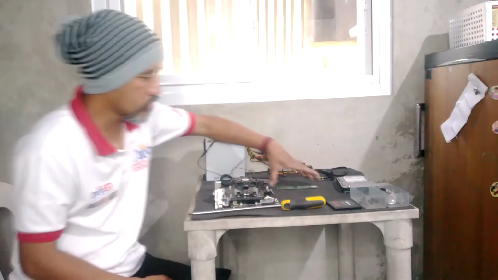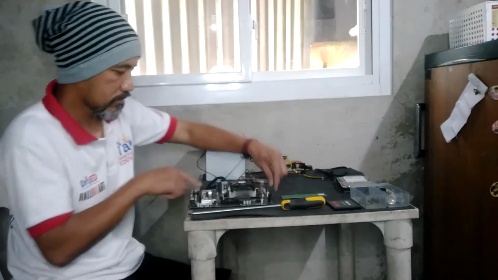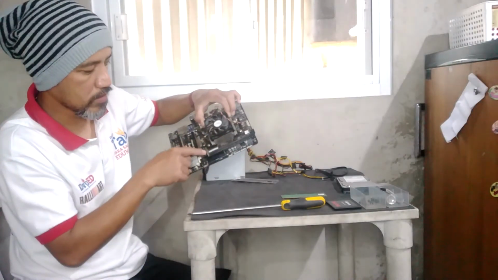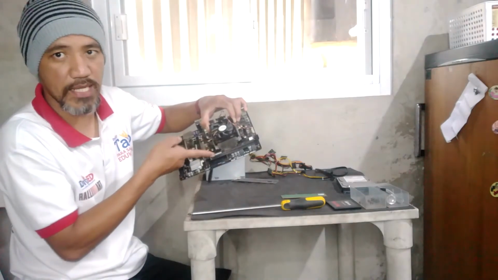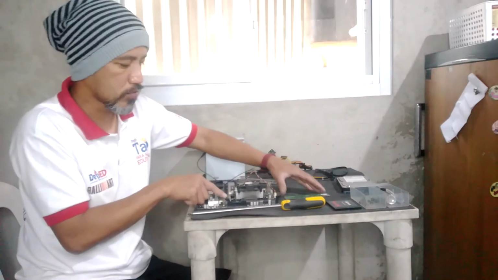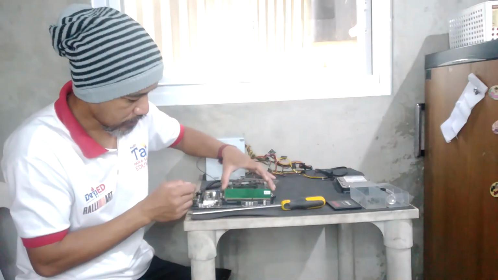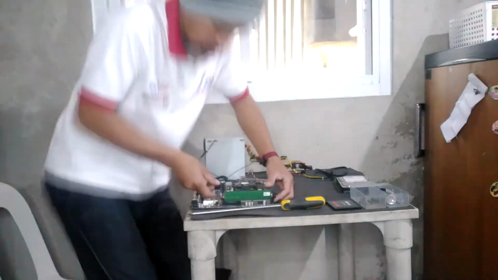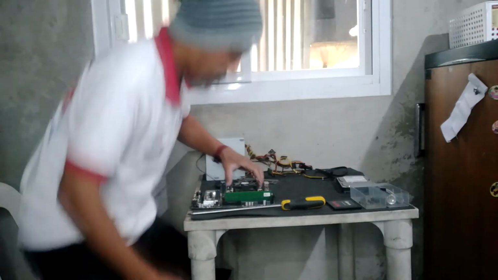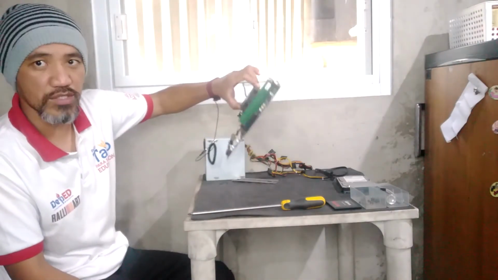Next is our memory module, yung memory niya. So better if you have 2 slots for the memory, dun tayo sa mas malapit sa CPU maglagay ng memory. Huwag dun sa mas malayo. Okay, so since I have 2 memory slots, dun ako sa mas malapit sa CPU. Then just push the memory downwards. There. So ready na yung ating motherboard with the CPU and the memory for installation.